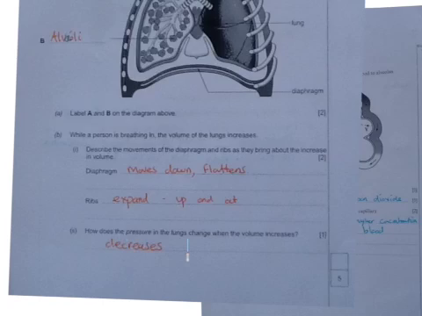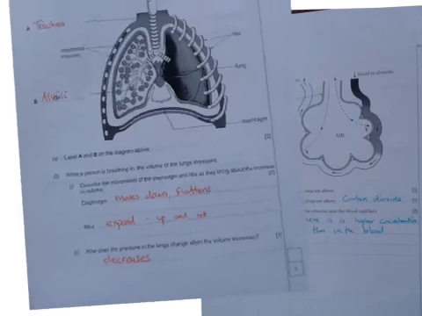So how does the pressure in the lungs change when this volume increases? Well, the pressure is going to decrease. There's going to be less pressure on those lungs.